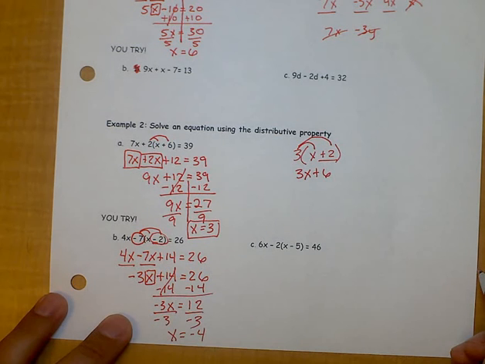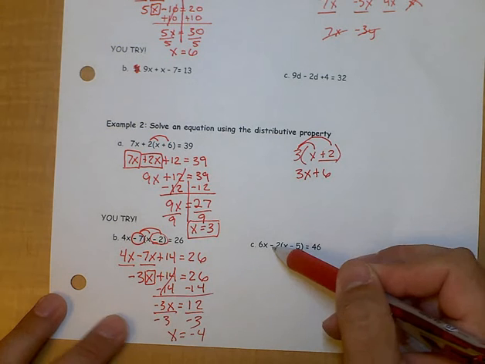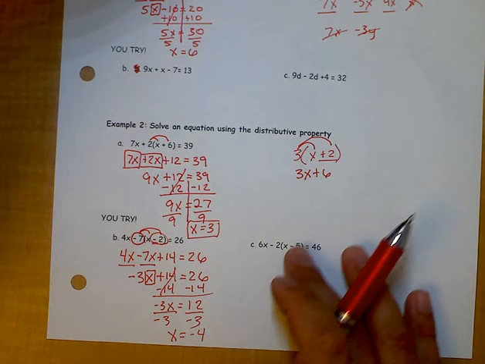Okay, so make sure you guys try C, and make sure you include your answer in the question that's going to pop up.